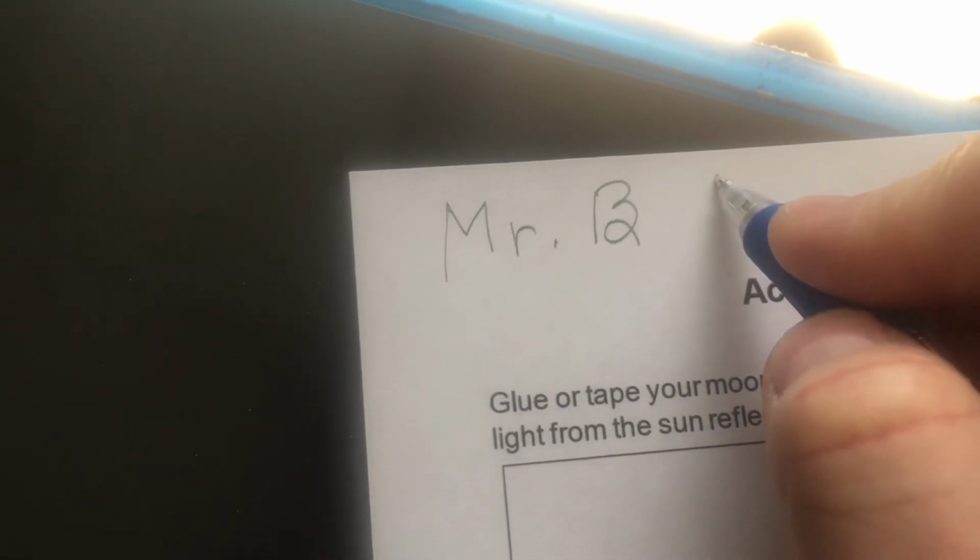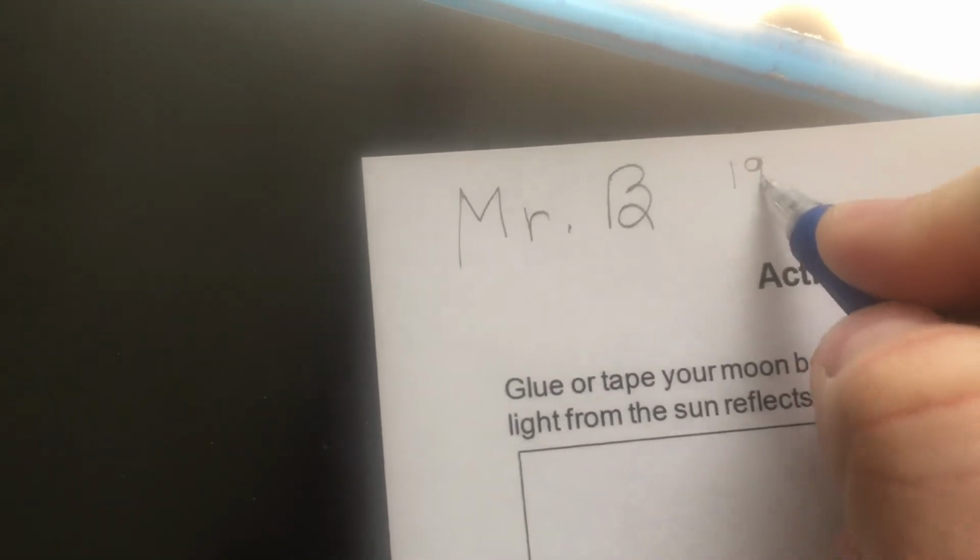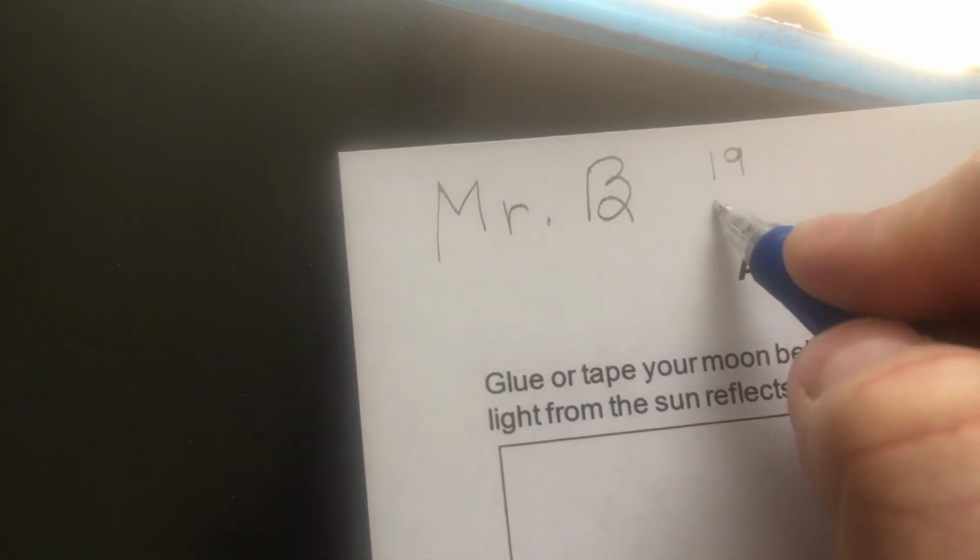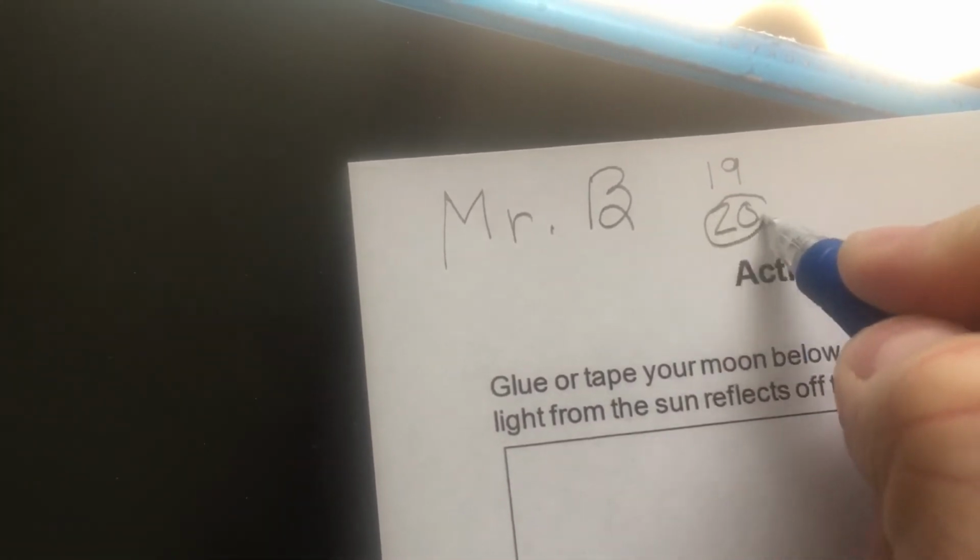So if you're in Mrs. Bergen's class, I would be number 9. I would be number 20. If you're in my class, I would be number 19.